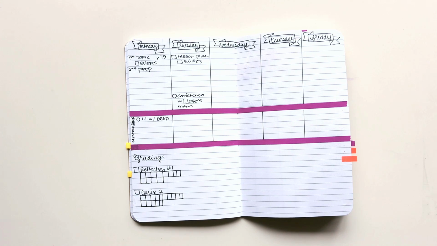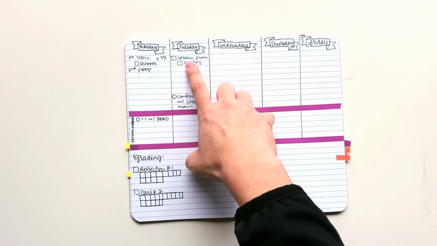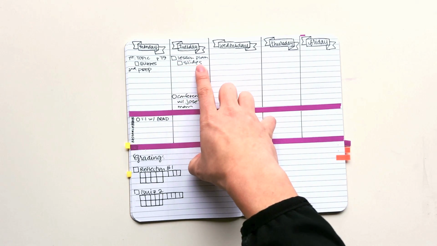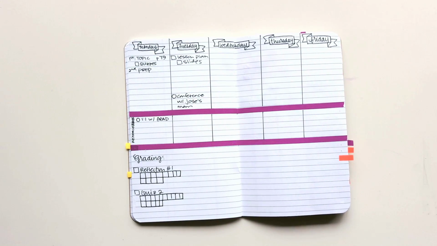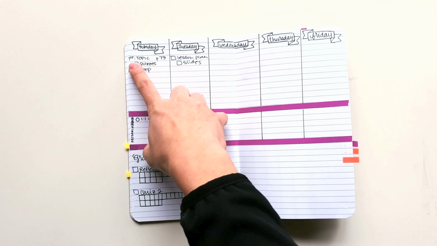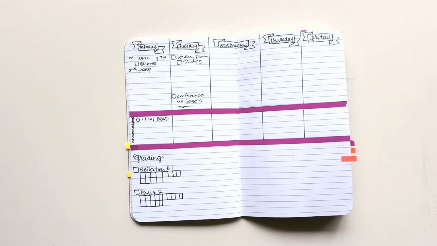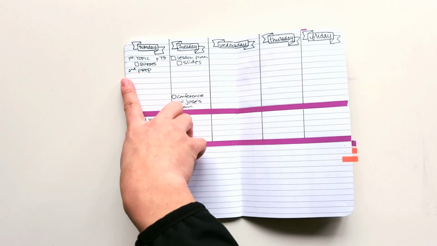Here's where I keep all my to-do items. So this is what I will usually do: I need to do a lesson plan for today if I'm teaching on Tuesday. I need to do the slides that I need for that day. But you might do it differently. You might have, first period, I'm teaching this and I need to prepare my quizzes or I need to make copies. And then you have a prep for your second period.